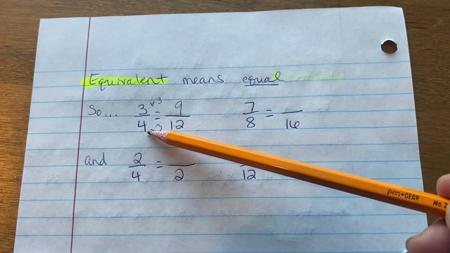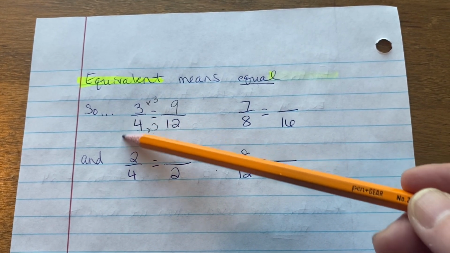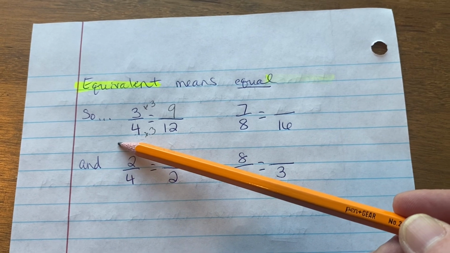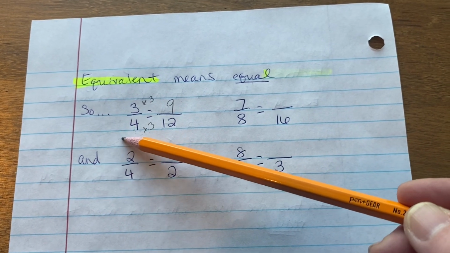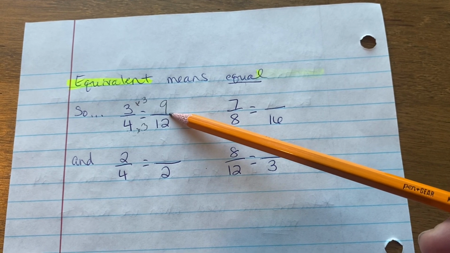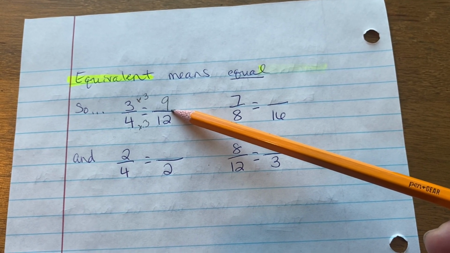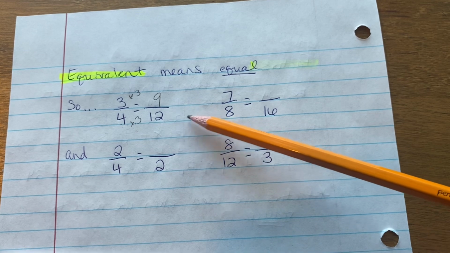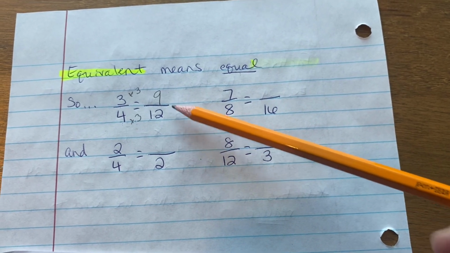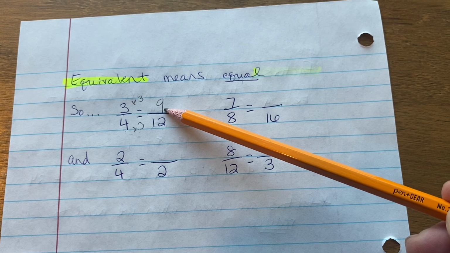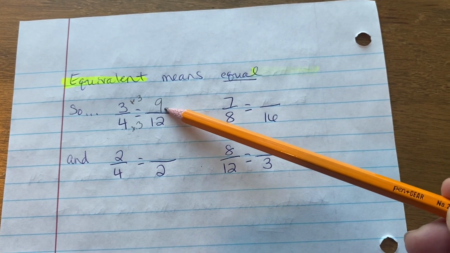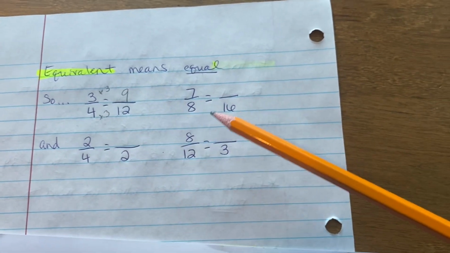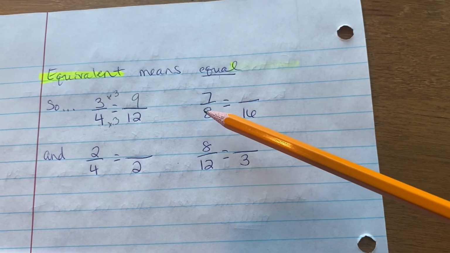If I have a cookie cake divided into 4 equal pieces and I eat 3 of them, I've eaten 3/4 of it. But if I have that same cookie cake and before I eat it, instead of cutting it into fourths, I cut it into 12ths, which means 12 smaller pieces, and I eat 9 of those pieces, I've eaten the same amount of cookie cake as if I had eaten 3/4. Same thing, equivalent.